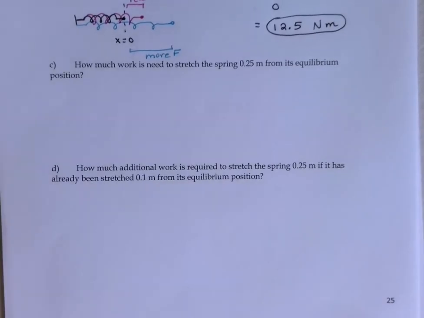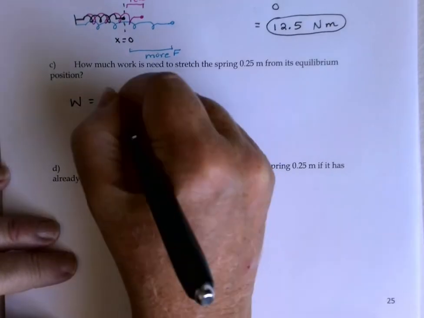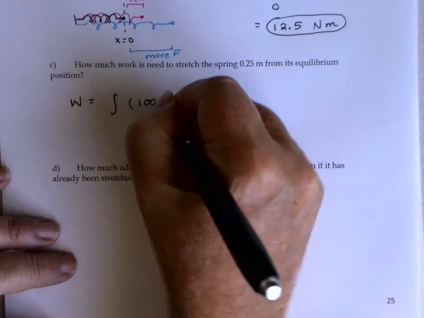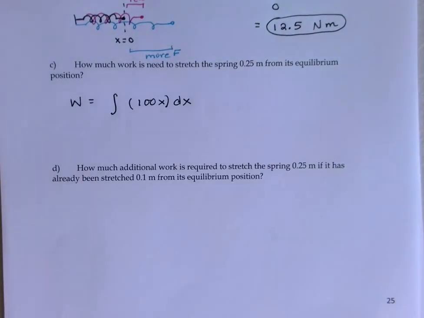How much work is needed to stretch the spring 0.25 meters from equilibrium? So it's the same spring, so my force is still 100x. I'm still going to represent the distance as dx. And the only thing that's changed are my limits of integration.